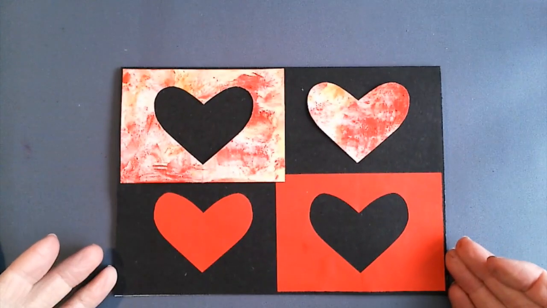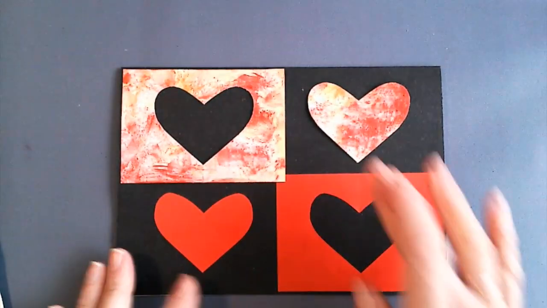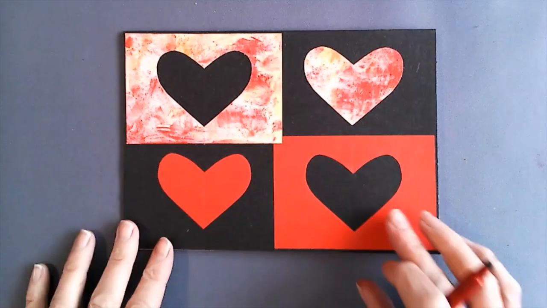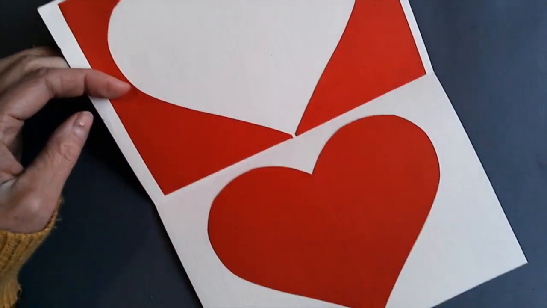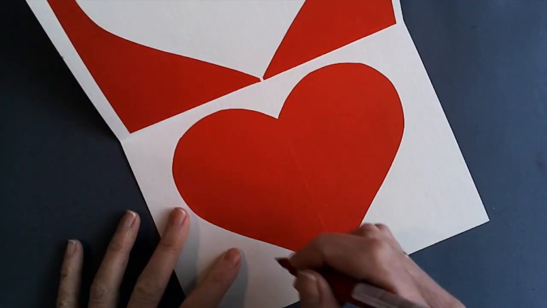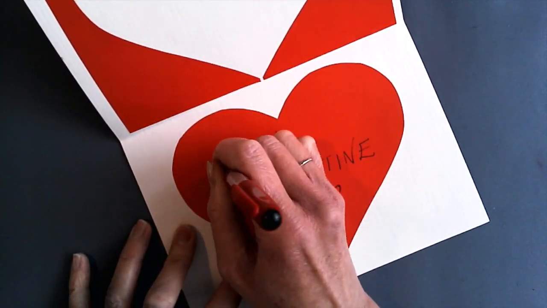Here you go, your positive and negative shape love heart Valentine's card. You can even play around with any spare bits of paper you have by creating a positive and negative love heart on the inside of your card. Now, there's only one thing left to do.